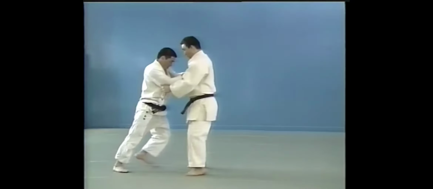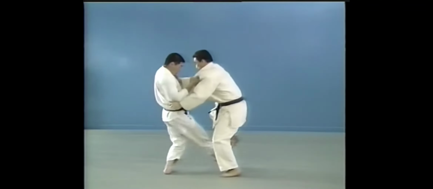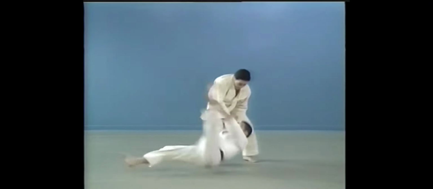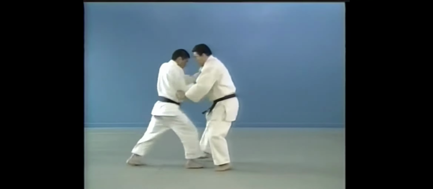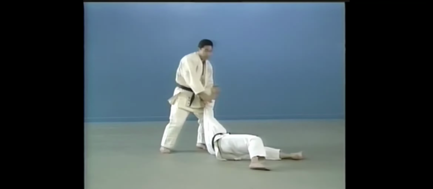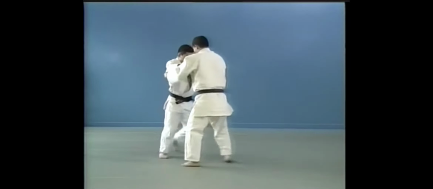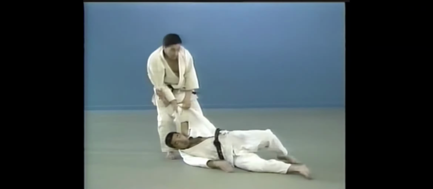When your opponent attacks with a Kouchigari, you evade by raising the foot that's been struck, then make a throw by twisting him to the left. This time, twisting to the right. Look closely at how you evade the attack and how you make the twist.